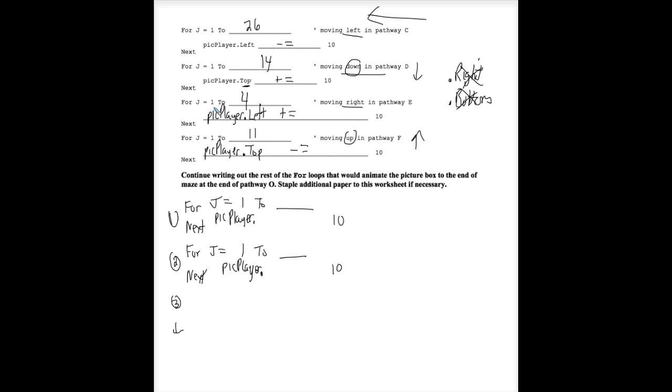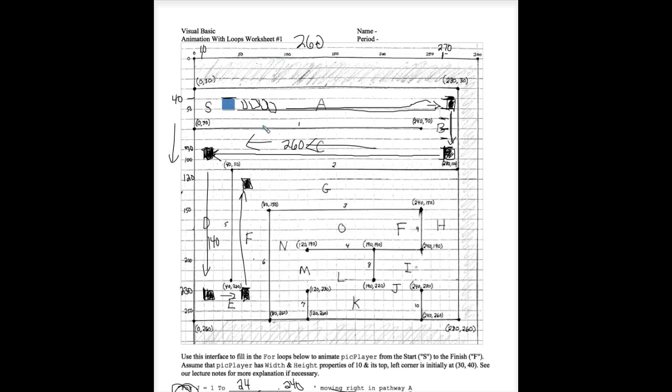And of course, this is what you're doing for the assignment, the programming assignment Maze 1. You're pretty much writing all these for loops yourself and modifying them so that your player does not touch any of the walls of your maze and so that he ends up at the finish line.